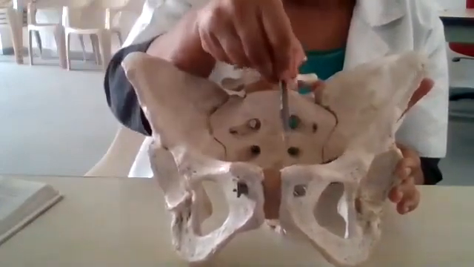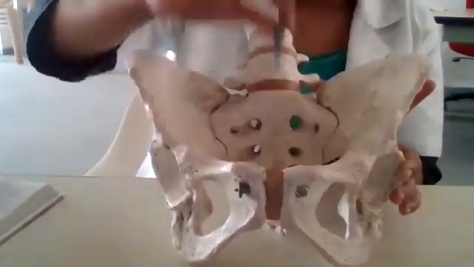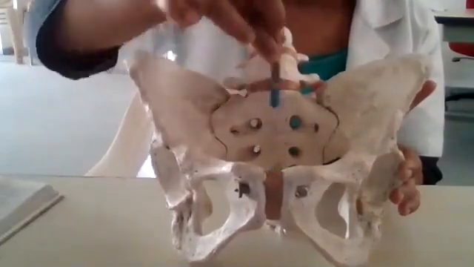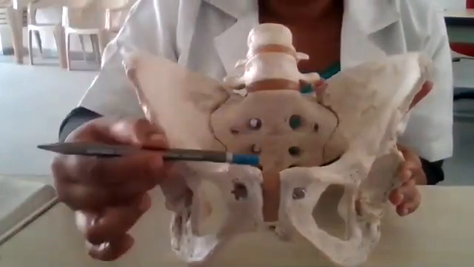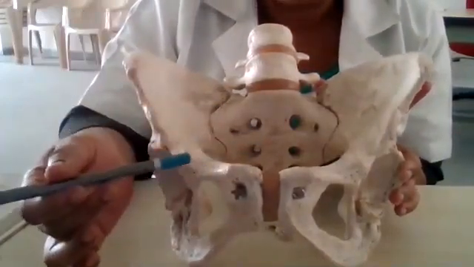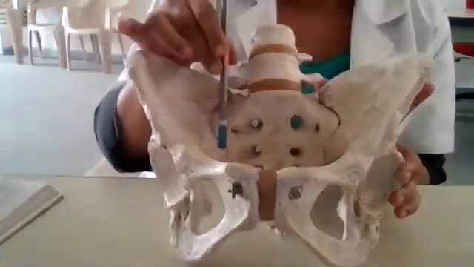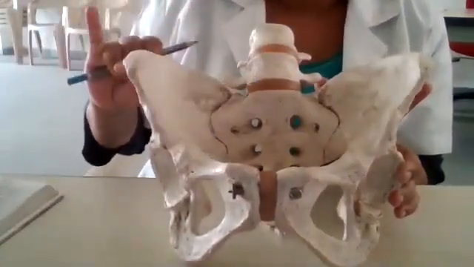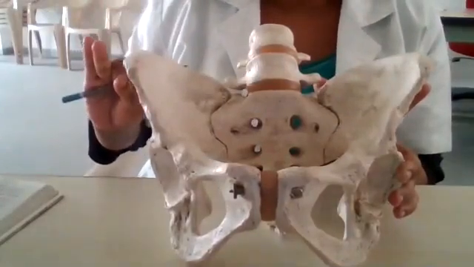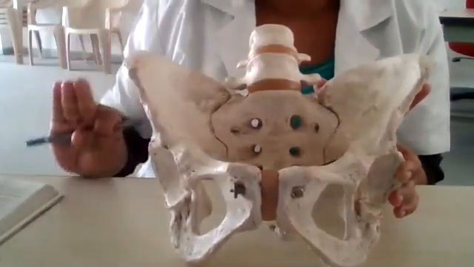Now we need to see the anterior posterior diameter, from front to back. We can also call it the conjugate diameter. There are three conjugate diameters: the anatomical conjugate, the obstetrical conjugate, and the diagonal conjugate.